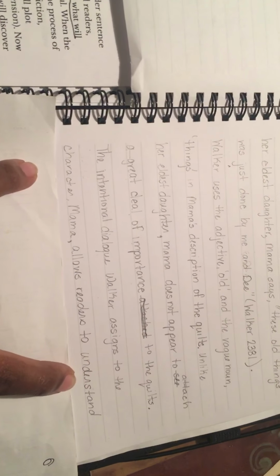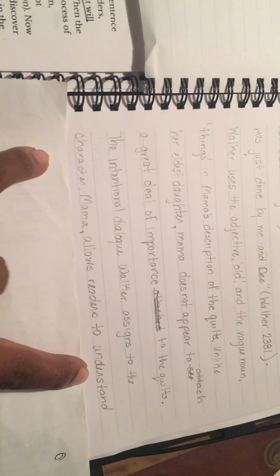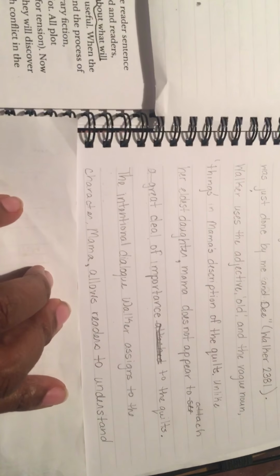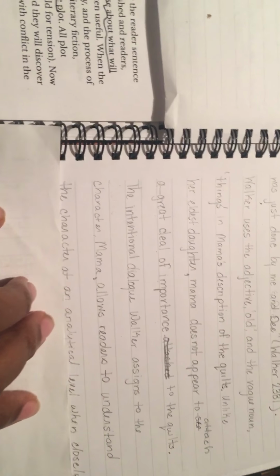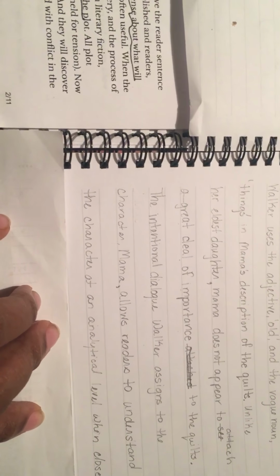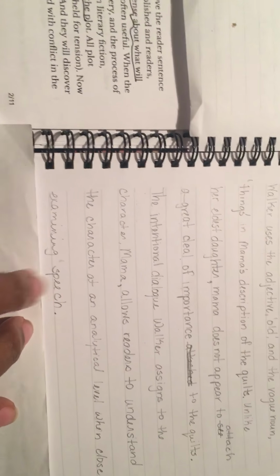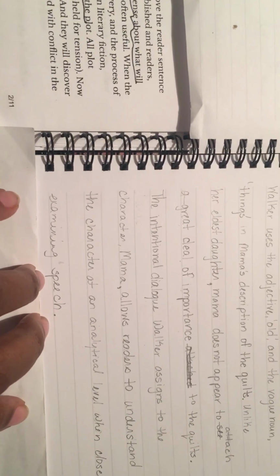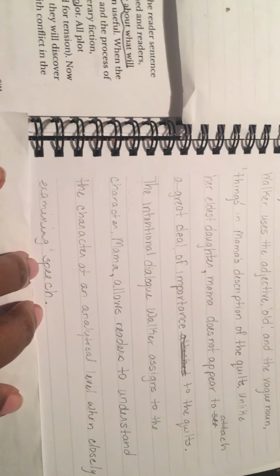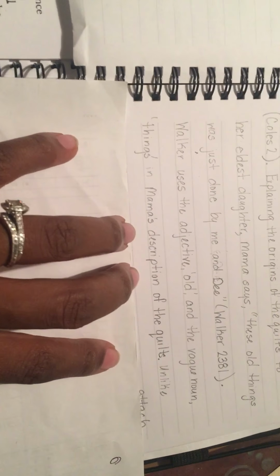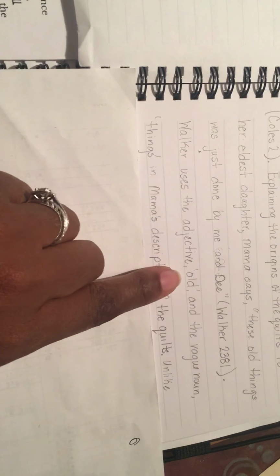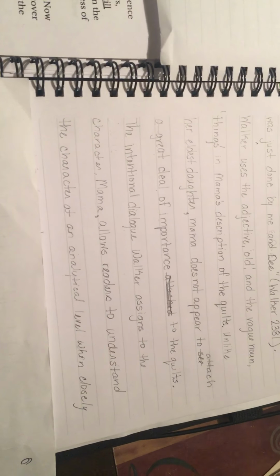The next step is, now I'm finishing up my commentary. The intentional dialogue Walker assigns to the character Mama allows readers to understand the character at an analytical level when closely examining Mama's speech. So Mama's speech, these are the things that this character Mama actually says. So when I closely analyze it, maybe I see that the pieces that are here.